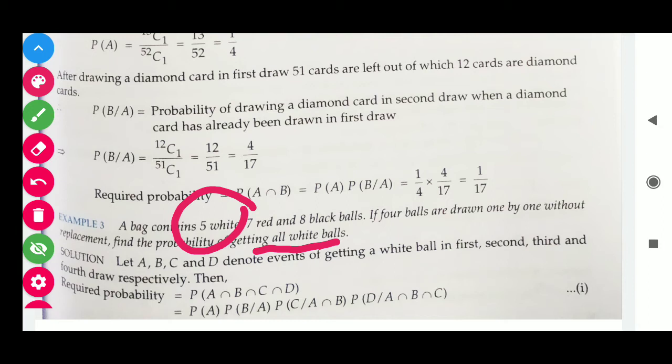So students, suppose we draw a white ball in the first row and we haven't replaced that ball, then in this way we are left with 4 white balls. So in the next draw we will draw the next white ball, then we are left with 3 balls. In continuation with the same process, we will draw the 4 balls without replacement.